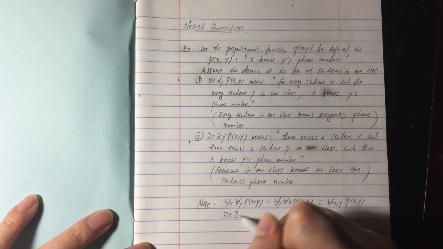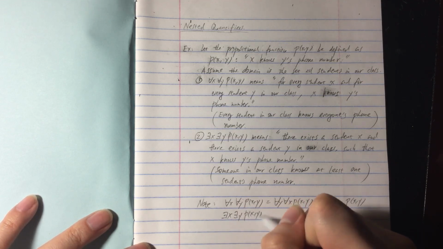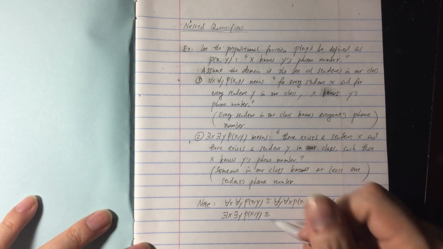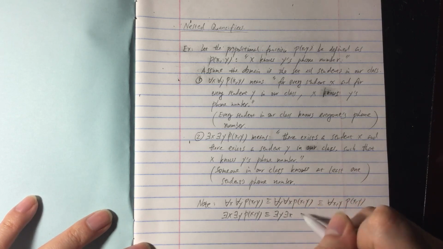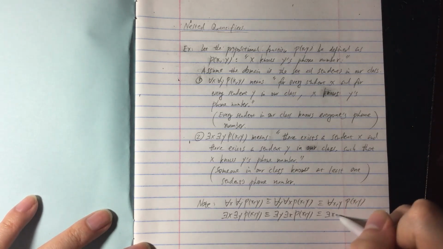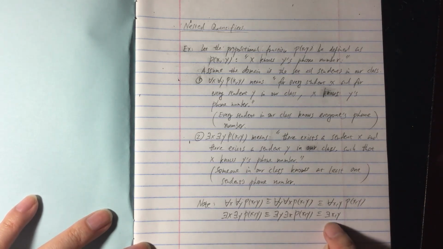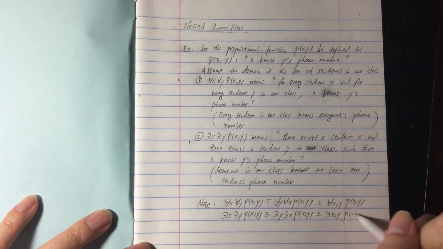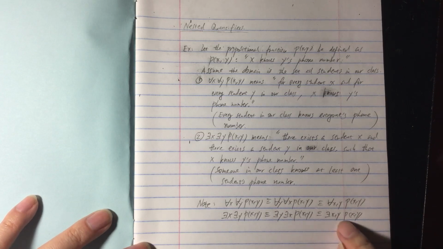And there exists x, there exists y, P(x, y) is the same as there is a y, there is an x, such that P(x, y). Sometimes we write it as there exist students x and y in our class such that x knows y's phone number. They are exactly the same.